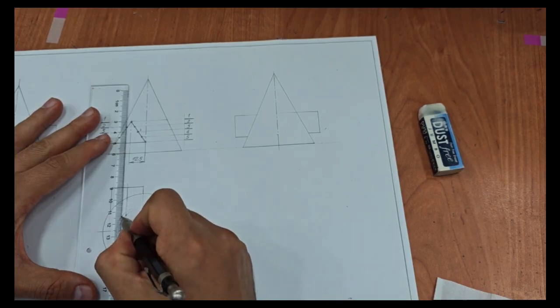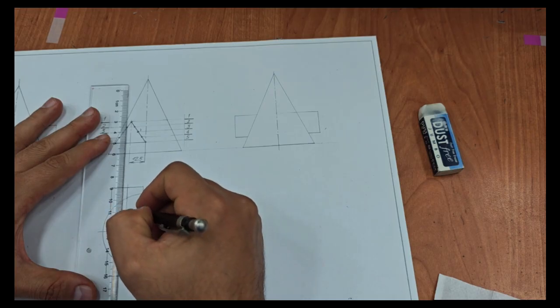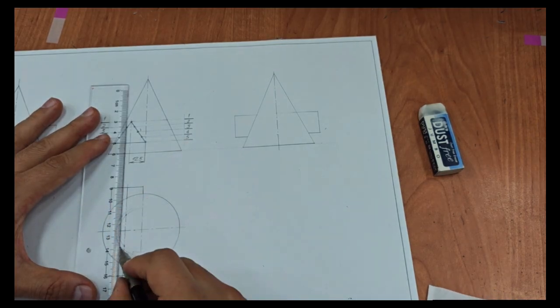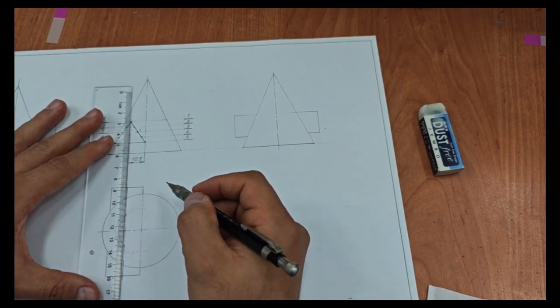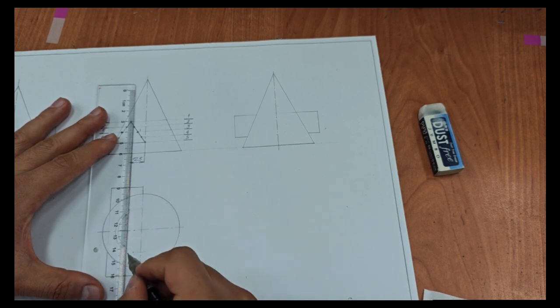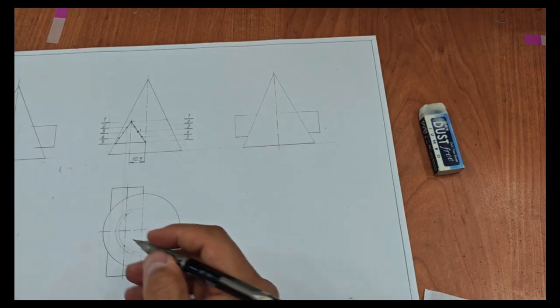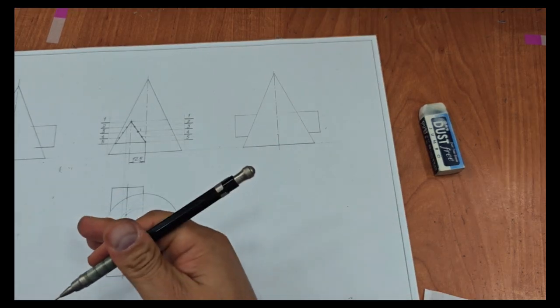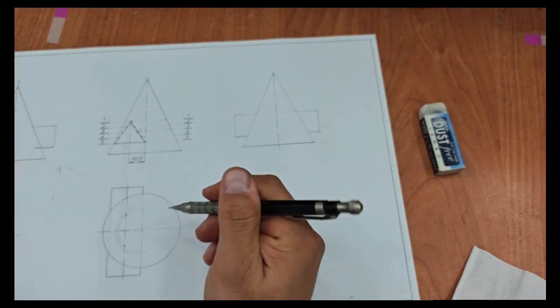Here one point, and another point is here. And here one point, another point is here. Okay, 1 and 2, two points in the inlet, and 1 and 2, two points in the outlet.